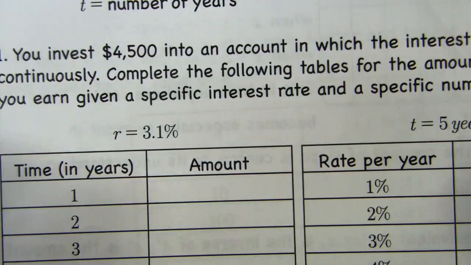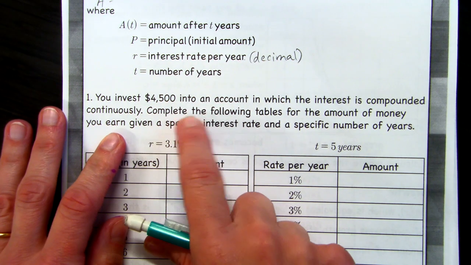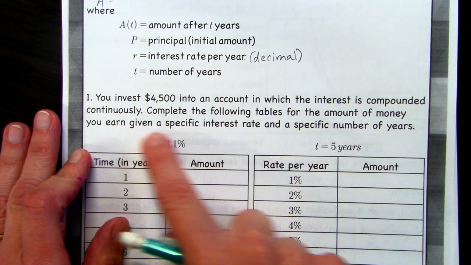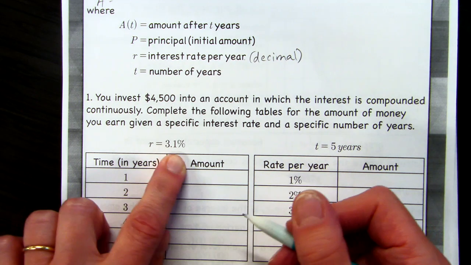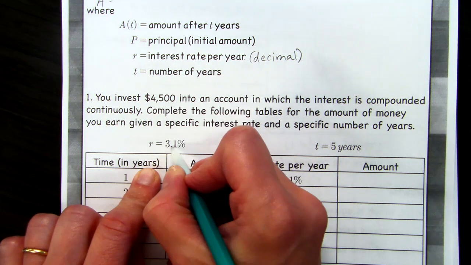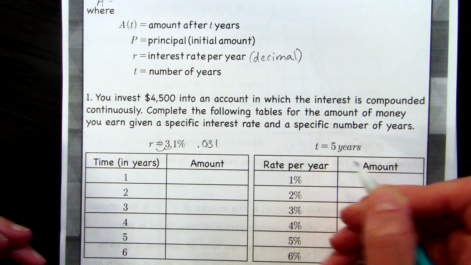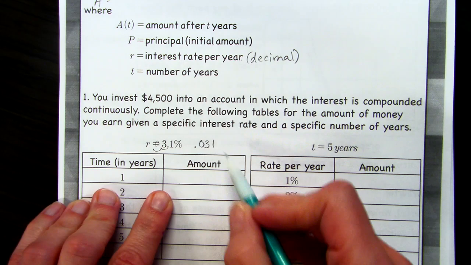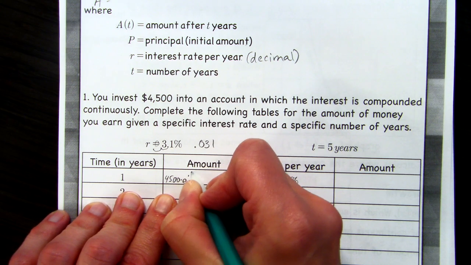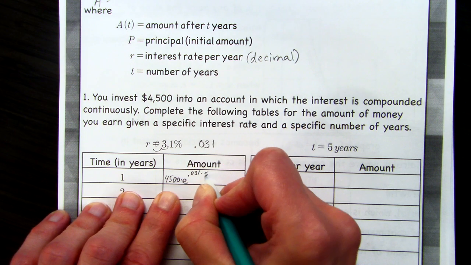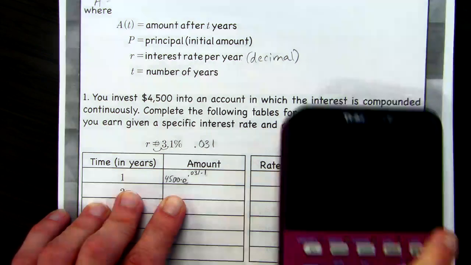So it says you invest $4,500 into an account in which the interest is compounded continuously. Complete the following tables for the amount of money you earn given a specific interest rate and specific number of years. So here's our interest rate, 3.1%. We're going to need to change that to a decimal, so it's going to be 0.031, and then t is just 5, and we'll get our amount. So how we're going to set this up is 4,500 times e to the 0.031 times 5. Actually, times 1 because we're starting with 1 year.